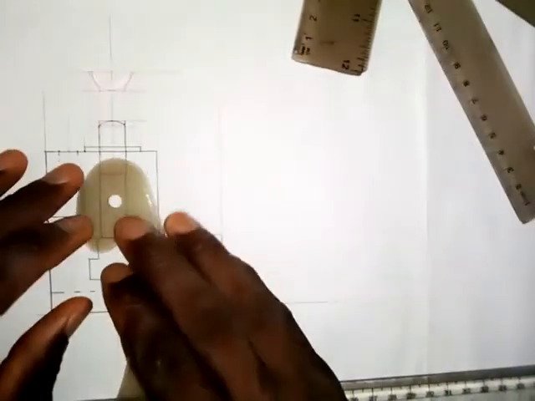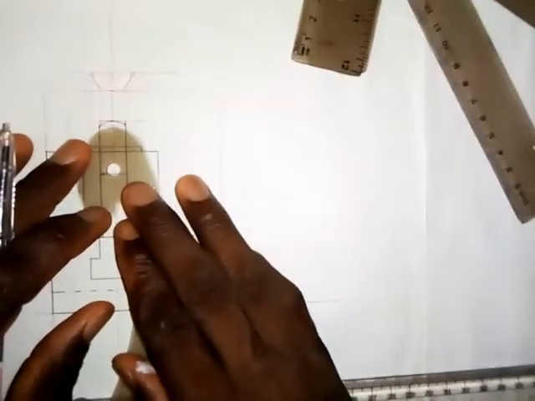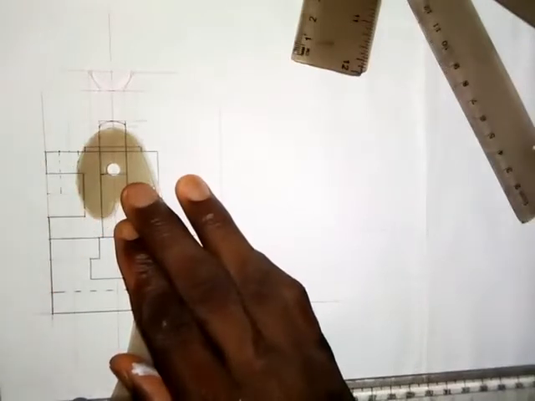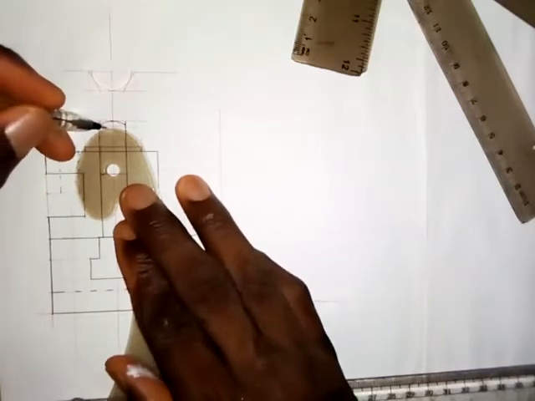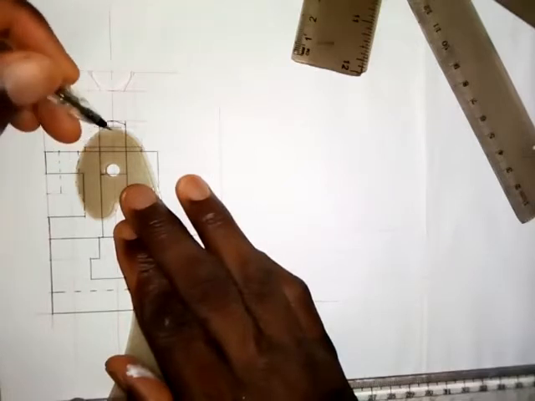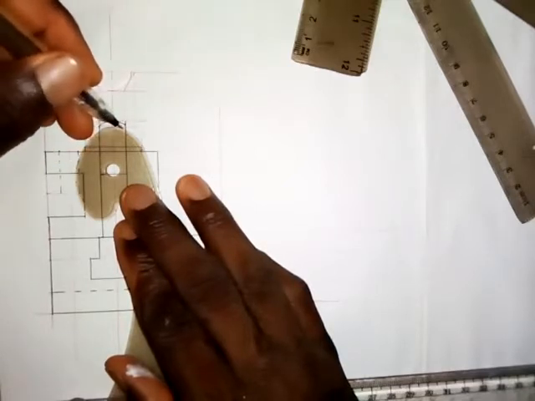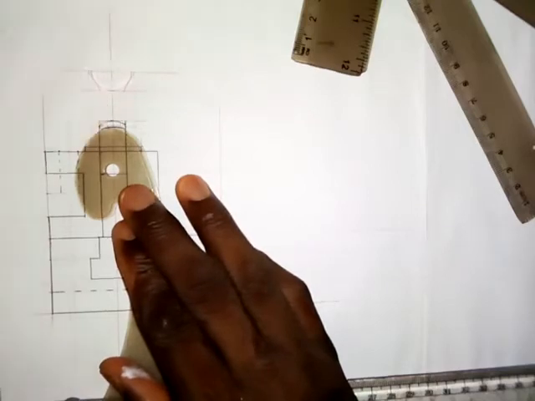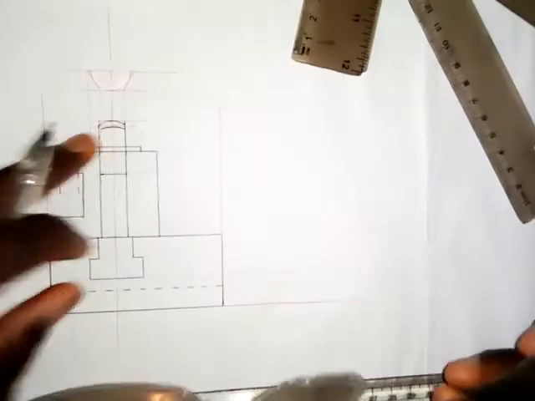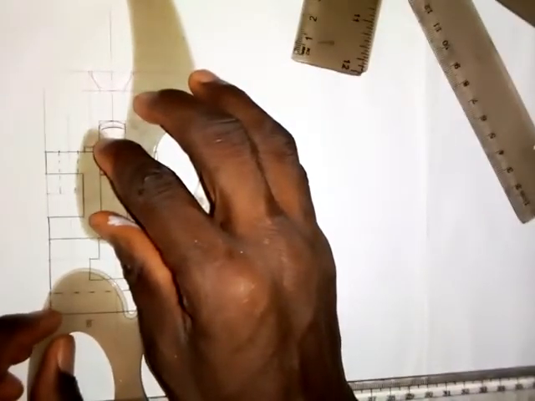This may not work, so let me use this. I think this is still fair. Set it like this, I believe you can see it. Make sure it's equal. So draw the curve like this. Then we also have a curve here, so do it like this.